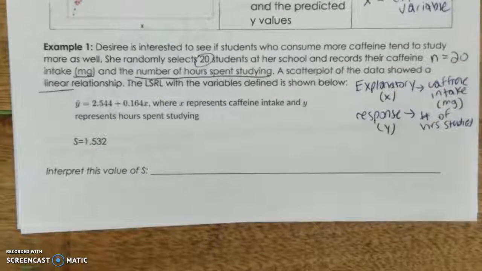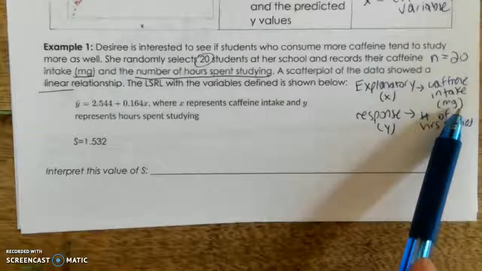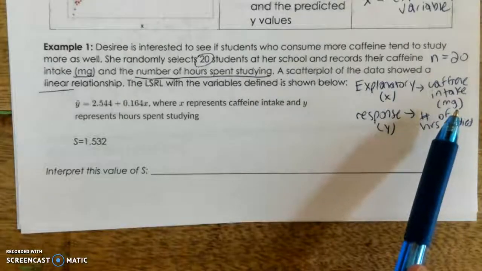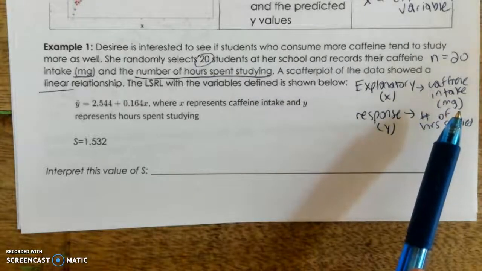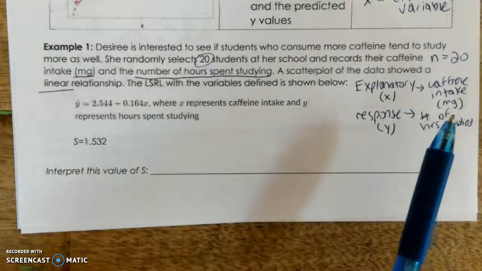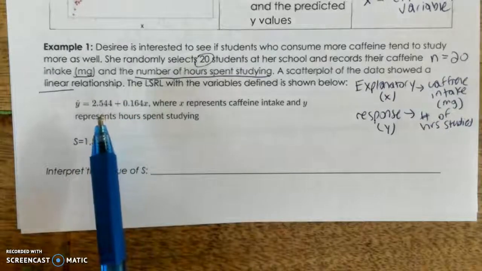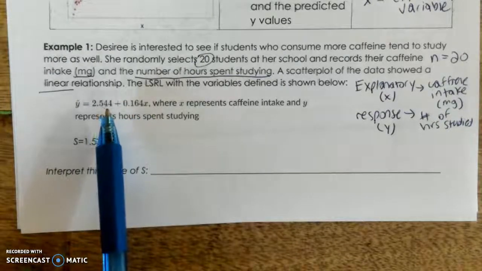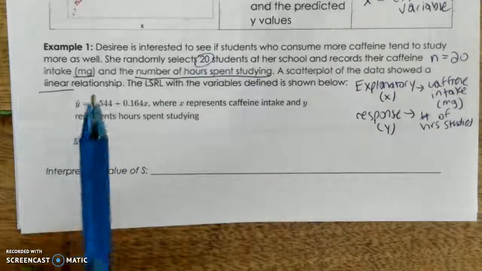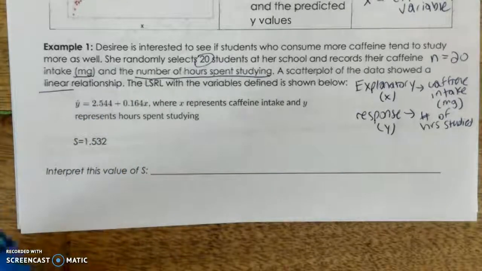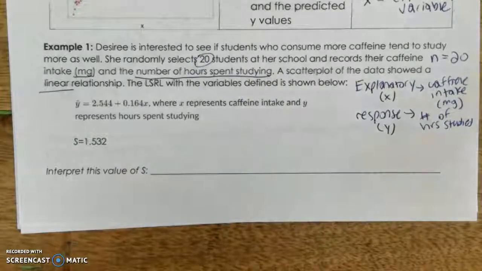All right, and then our y-intercept. Does it have any sort of meaning in this scenario? So with the y-intercept, X is always 0, right? So think about what it would mean for X to be 0. X, caffeine intake. Can we have no caffeine and still study? Yes, we most certainly can. I wouldn't recommend it, but you can do that. So if caffeine intake is 0, our predicted hours of studying is 2.544 hours. So yes, the y-intercept does have meaning in this context. All right, now back to the actual packet information.